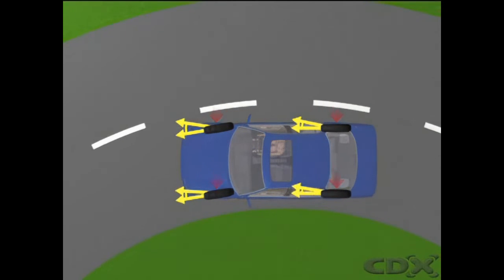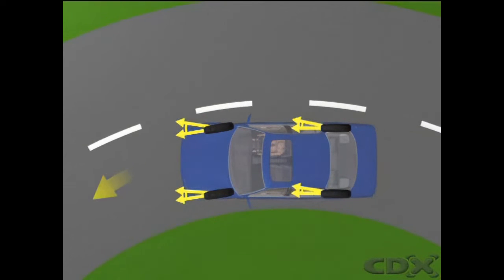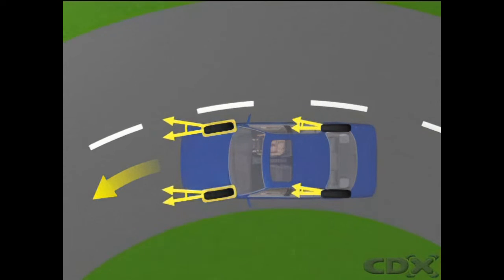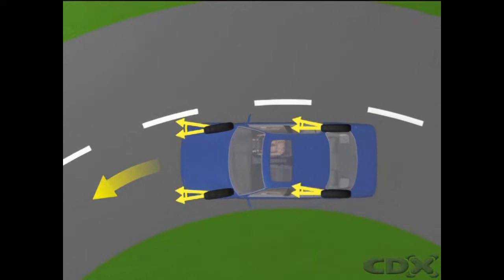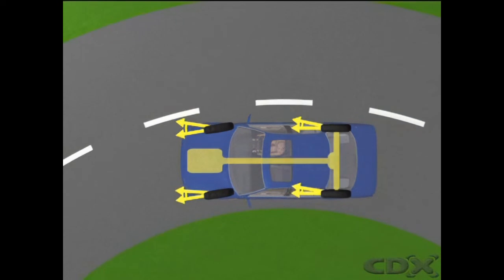Since both front and rear tires develop a slip angle in a turn, the vehicle's path is determined by the steering of the front tires and the slip angles of both the front and rear tires. These slip angles depend on the location of the major components.